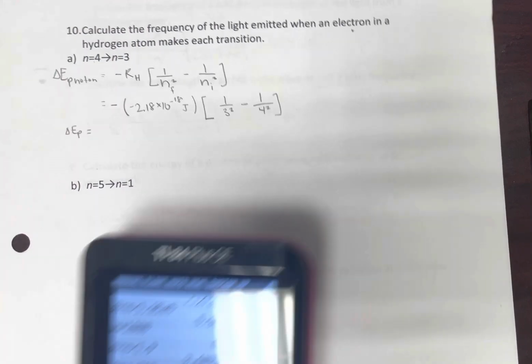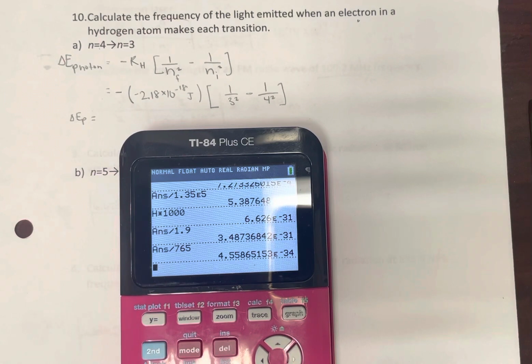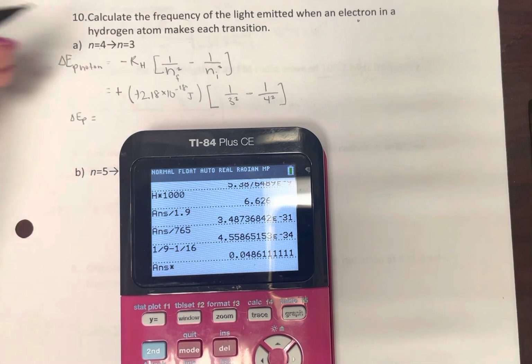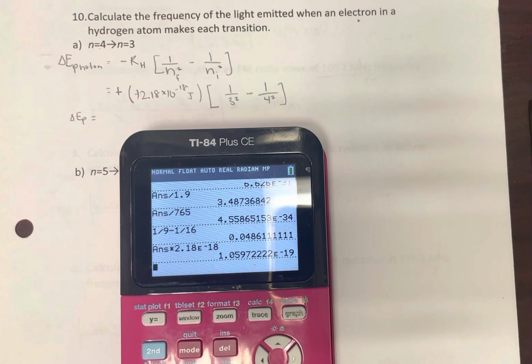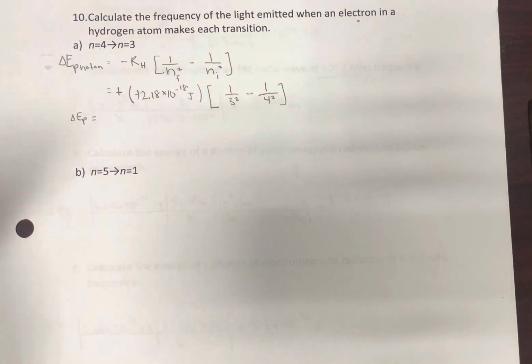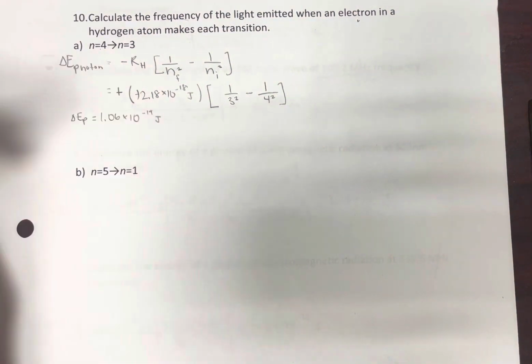So I'm going to subtract these fractions here. When you square 3, you get 9, so I'm going to get 1 over 9 minus, when you square 4, you get 16. Okay. Now negative times negative is positive, times 2.18 times 10 to the negative 18th. So that tells you the energy of the photon, 1.06 times 10 to the negative 19th joules.